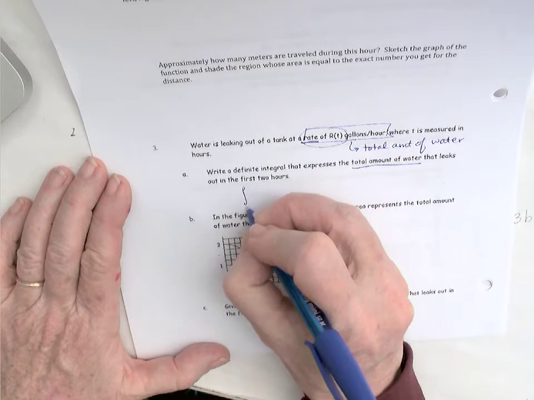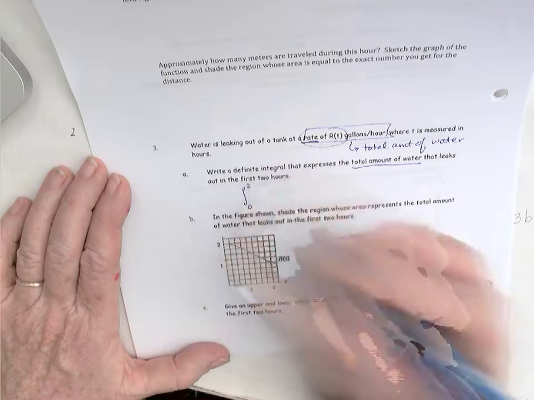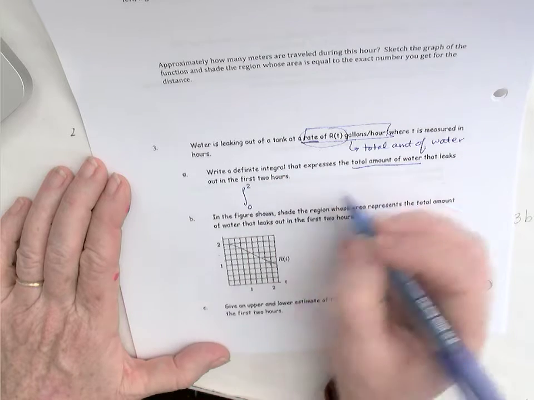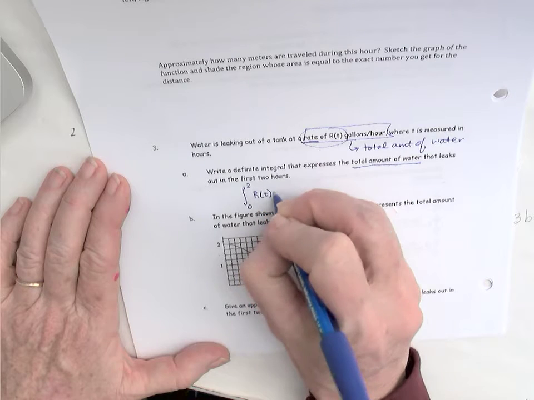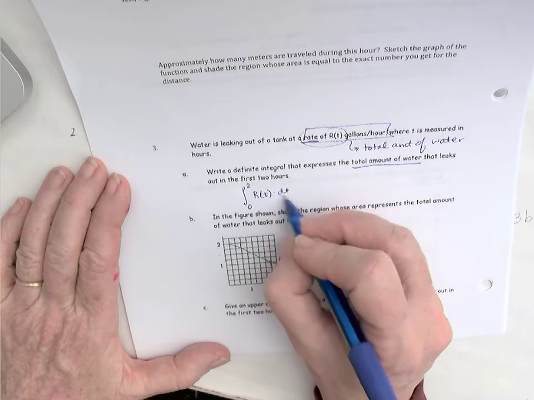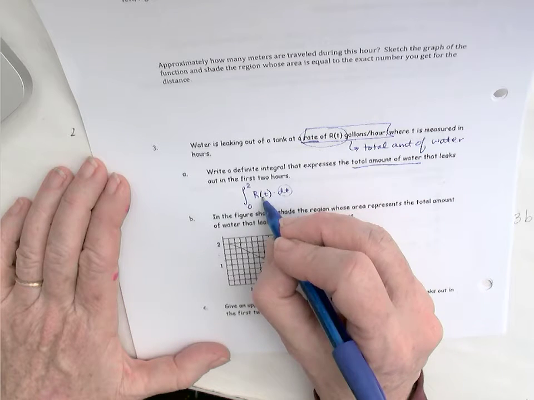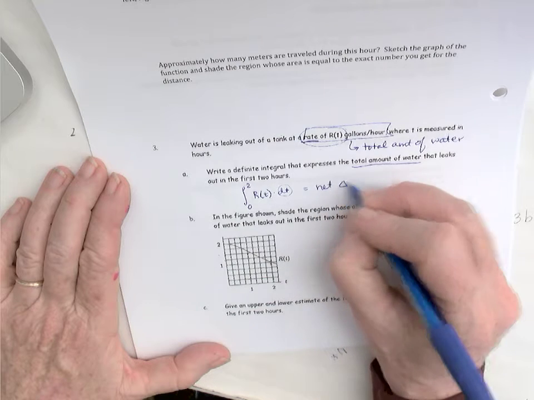So over the first 2 hours, that's from 0 hours to 2 hours, and we're going to take the antiderivative of, well, whatever r of t is, and we're going to multiply by dt. Again, this is gallons per hour, this is hours, so gallons per hour times hours is going to give us a net change in gallons.